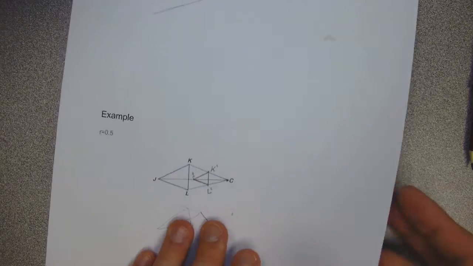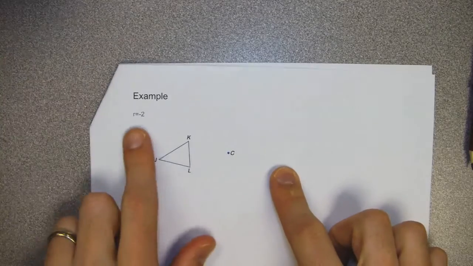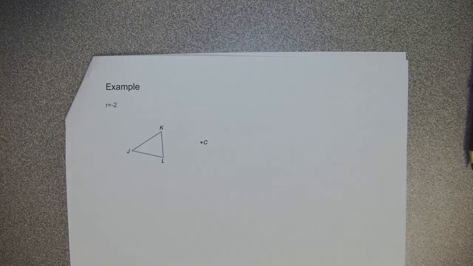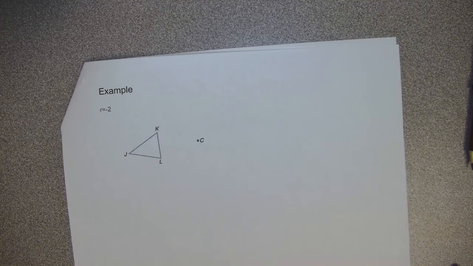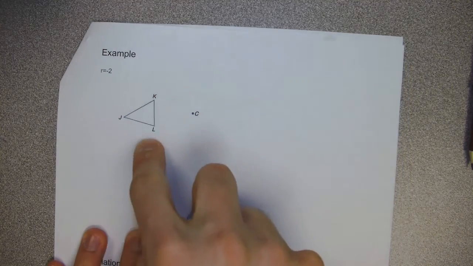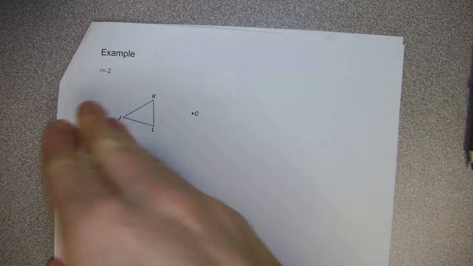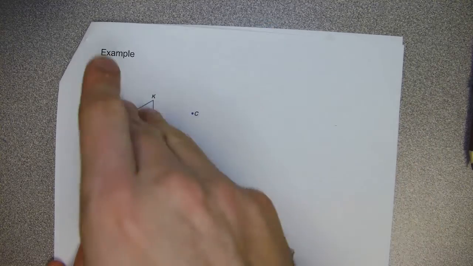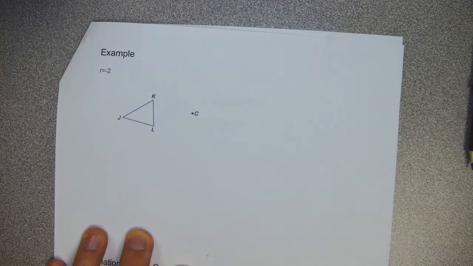All right, let's try one more. This time we're going to see what happens when our scale factor goes negative. So what do we do then? Here's how it works. The negative is going to affect everything and cause a 180-degree rotation. Because imagine if this were on an XY grid and we make everything opposite, that would rotate it 180 degrees, or a mirror image through that point C.